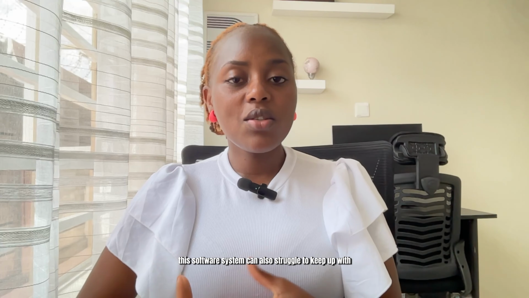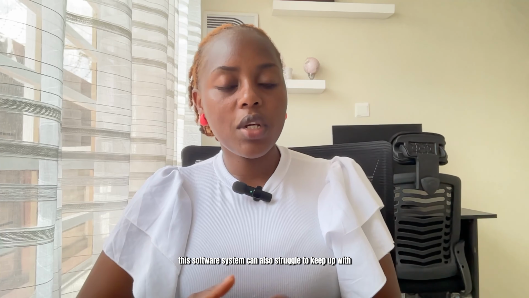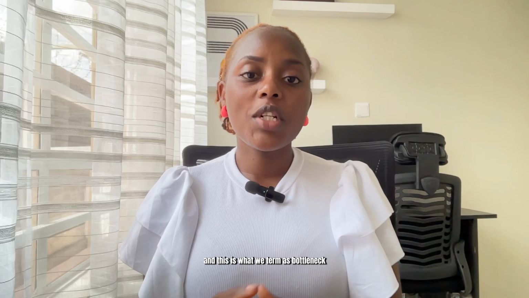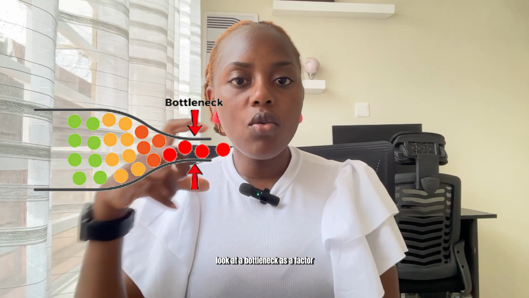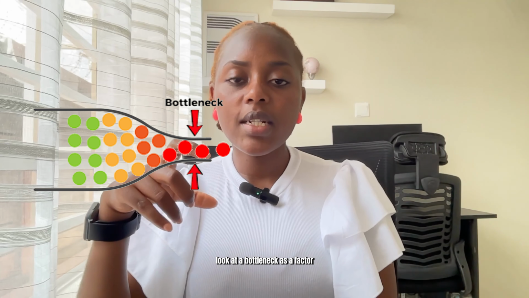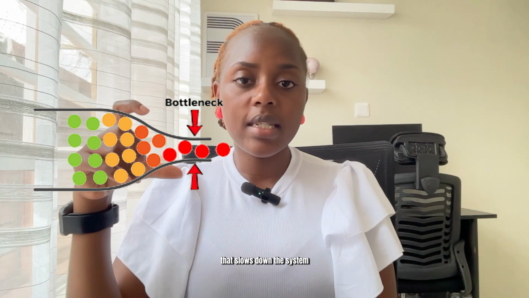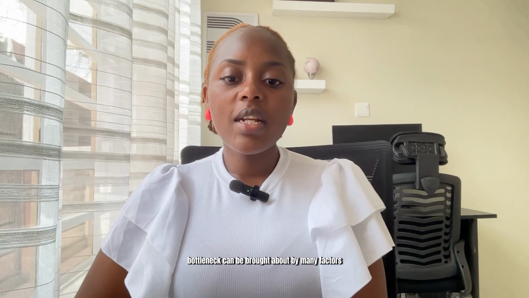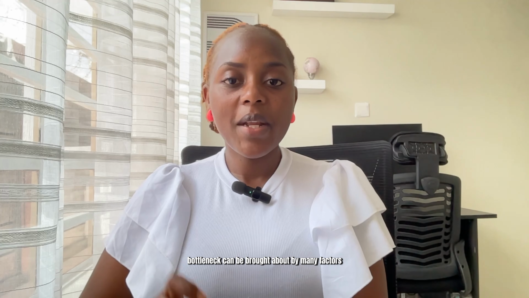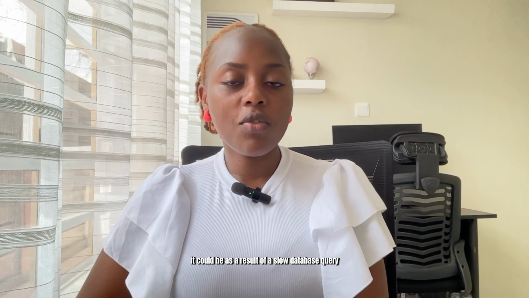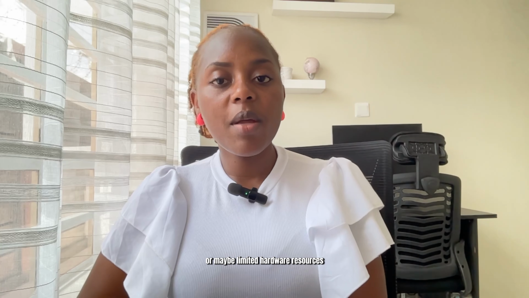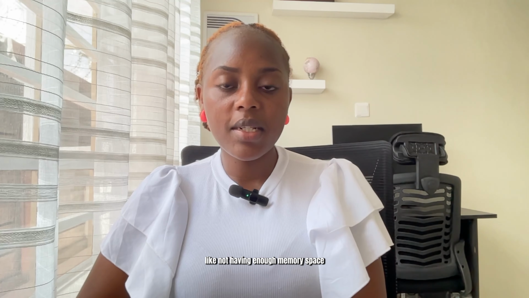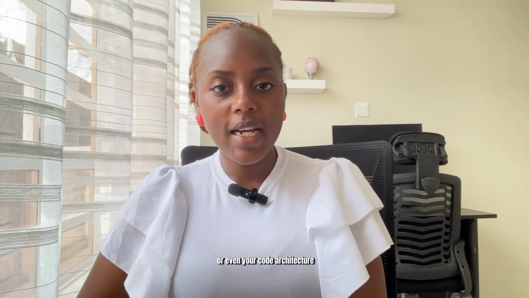With time, this software system can also struggle to keep up with the increase in demand. And this is what we term as a bottleneck. Look at a bottleneck as a factor that slows down the system or prevents it from running efficiently. A bottleneck can be brought about by many factors. It could be as a result of a slow database query, or maybe limited hardware resources, like not having enough memory space, or even your code architecture.